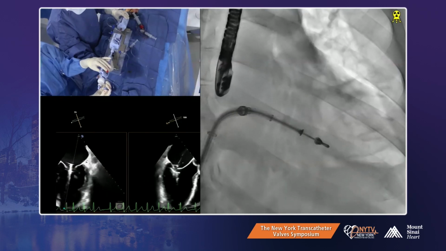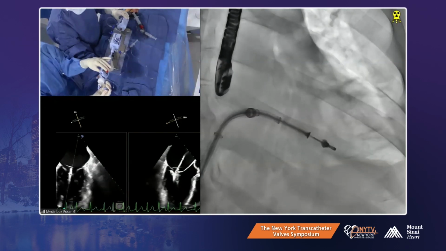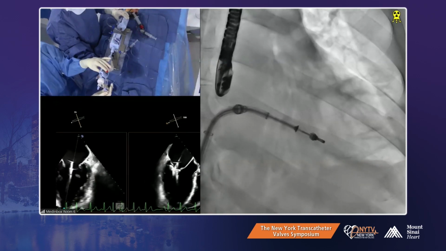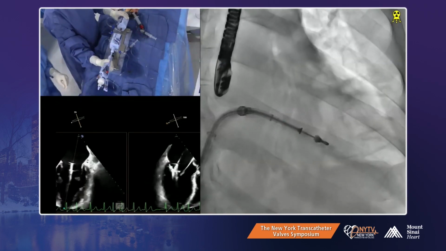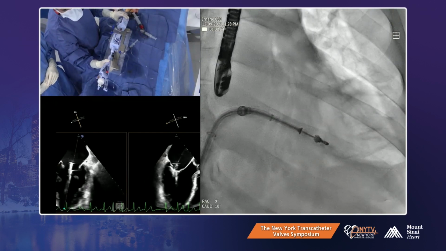Looking better. See how the anterior arm is still a little bit foreshortened relative to the posterior arm? That makes me think you're still a little bit off the prolapsed area of the anterior.